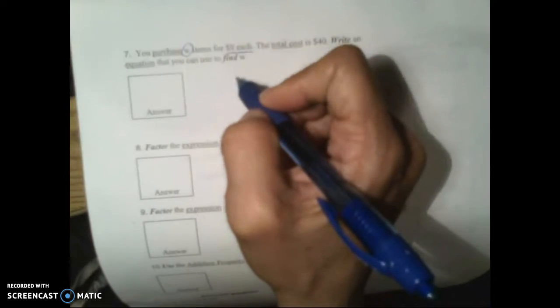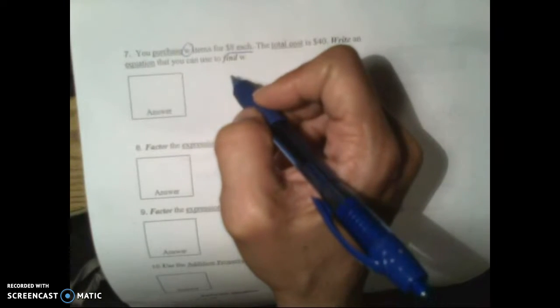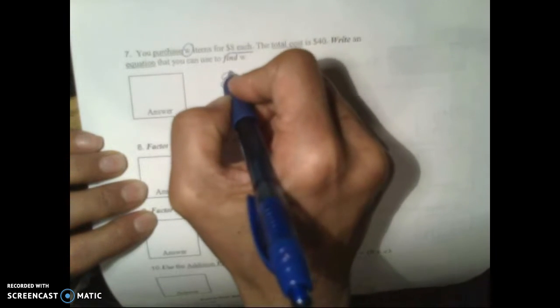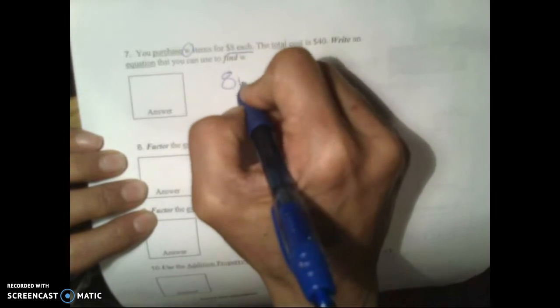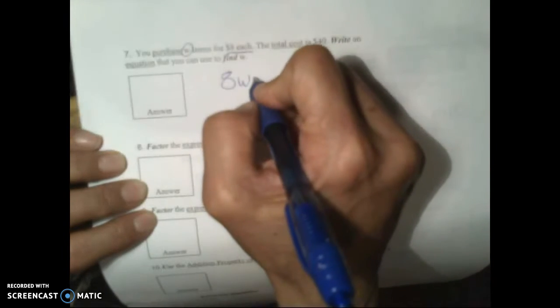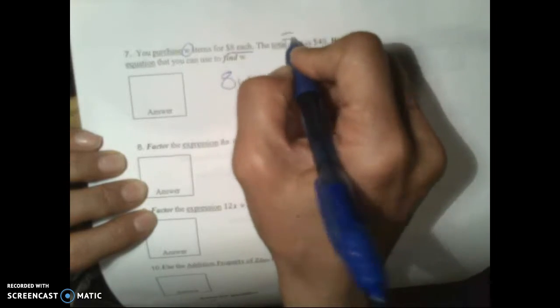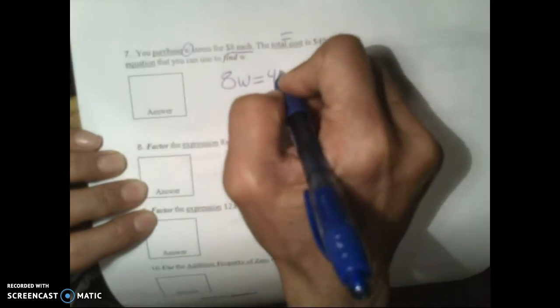So you're doing this repeated addition. If you buy one, it's $8. If you buy two, it's $16, and so forth and so on. Repeated addition is the same as multiplication. So when you write an equation, here's 8 times whatever W is. If I buy 1, if I buy 5, if I buy 10, the cost, and remember, is $40.